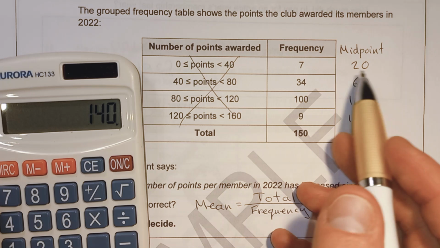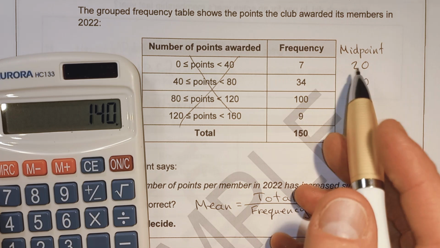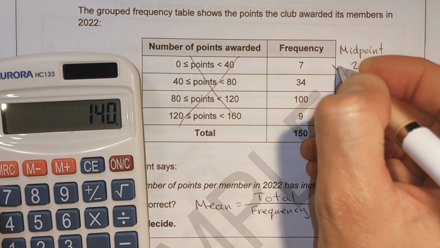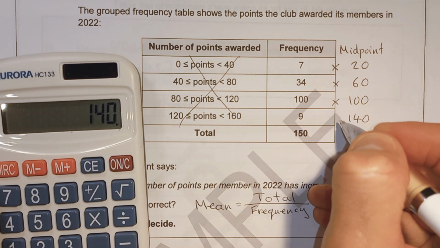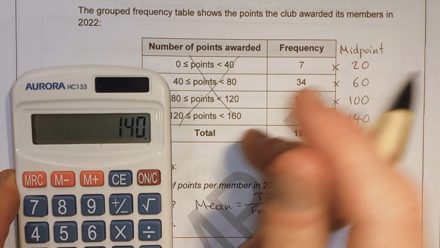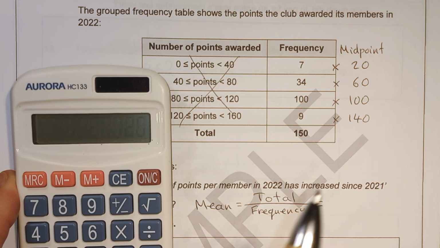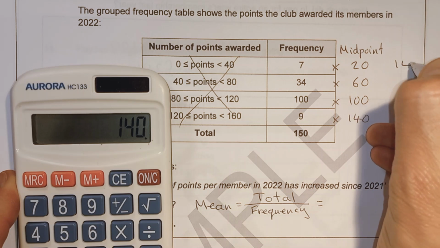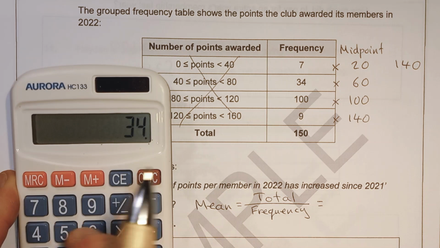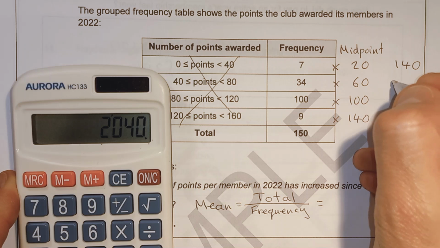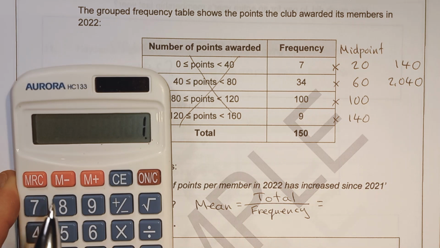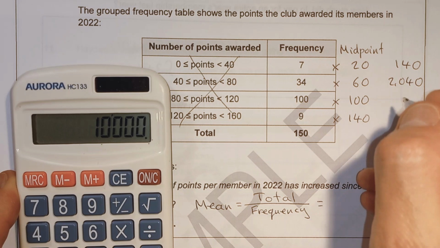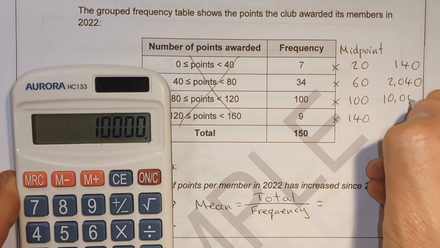Well, if there's 7 people that got 20 points, to get the total, we're going to multiply them together. And we're going to have to do it for each of these. So 7 times 20 is 140. 34 times 60 is 2040. 100 times 100 is 10,000.